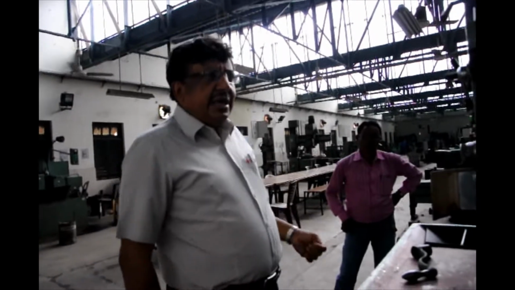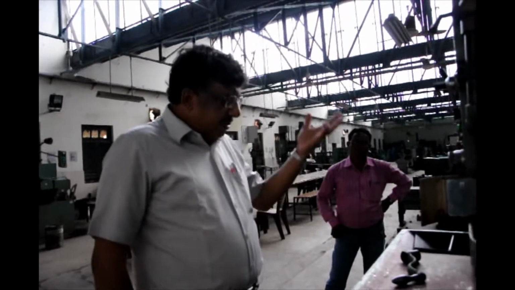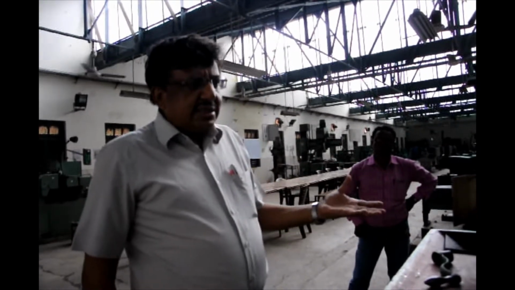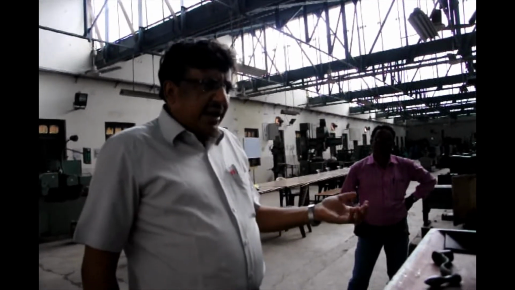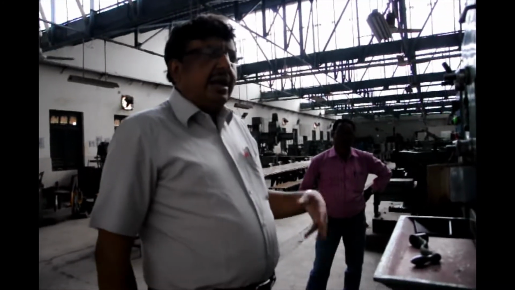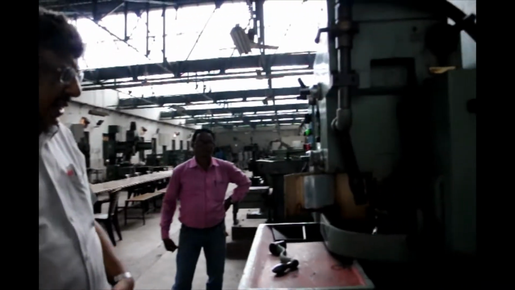The beauty of the gear shaper is that it can manufacture the internal gears as well as the external spur gears, helical gears and non-helical gears, which cannot be done for internal gears by a gear hobbing machine.